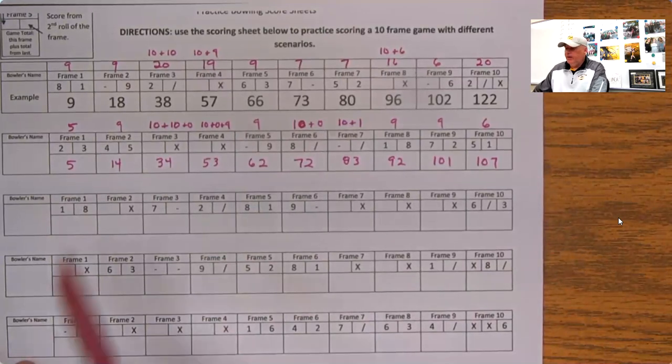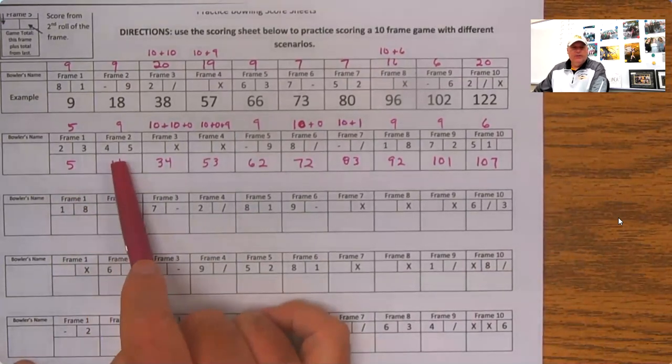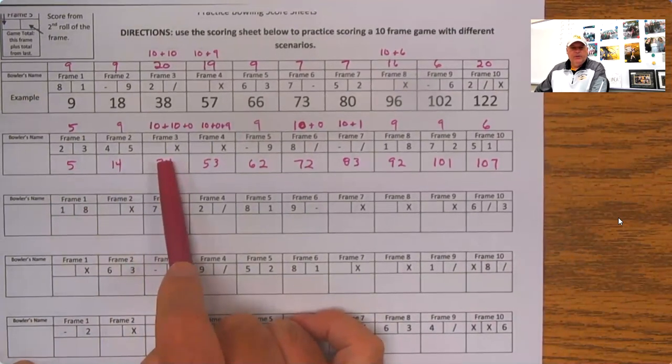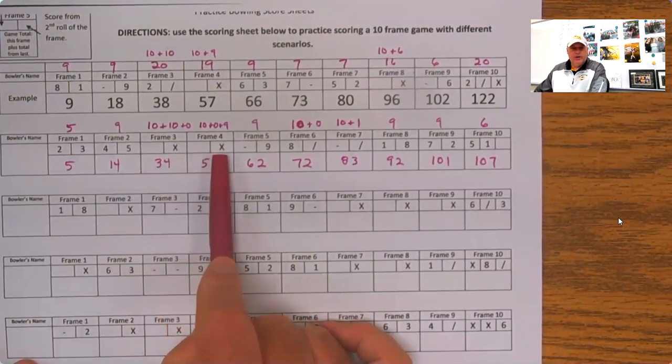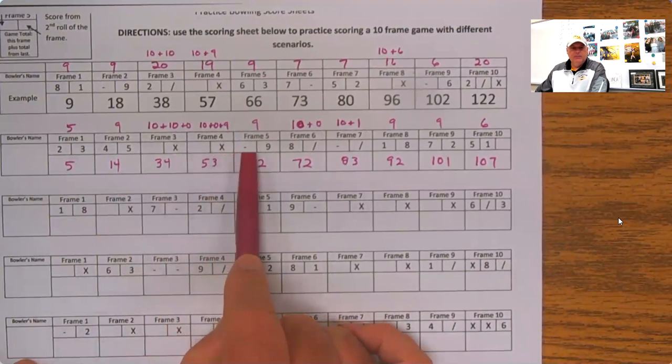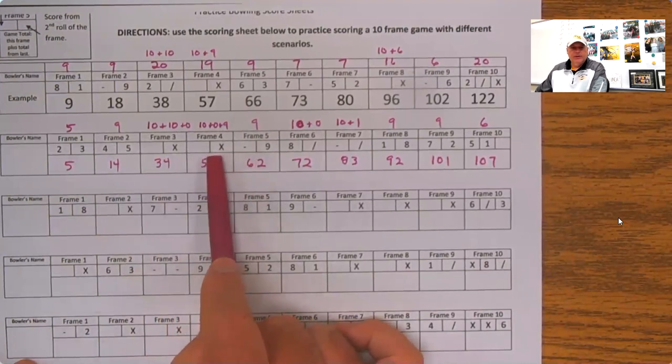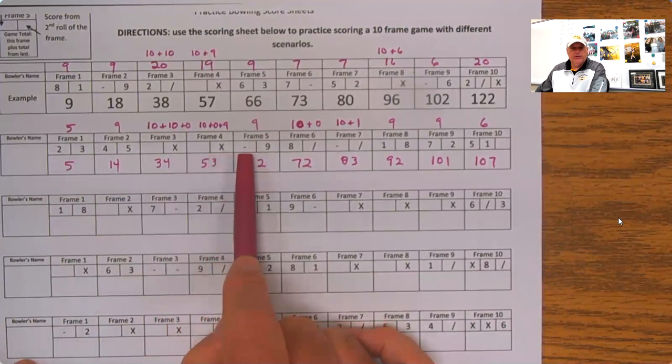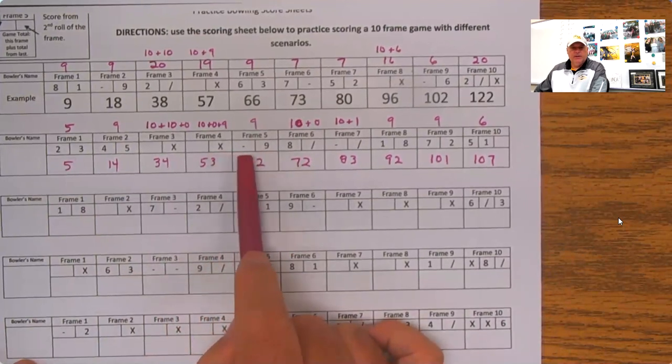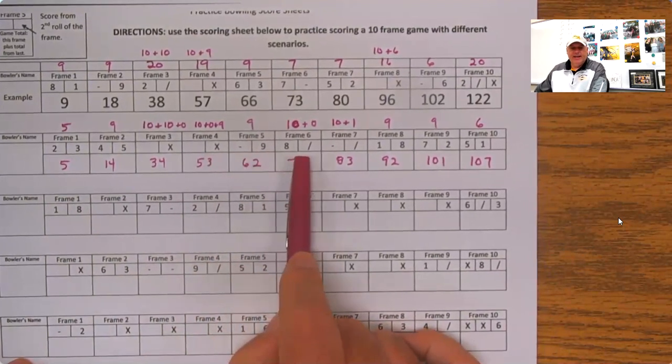Same thing on the second line here. So this is 5, this is 9, this is 10 plus the points on the next 2 rolls, which are a 10 and a 0. Here this is a 10 plus the points on the next 2 rolls, which are a 0 and a 9. This one is 9. This one is 10.